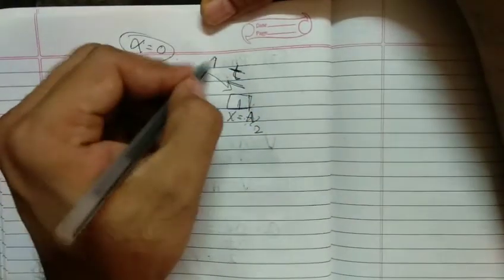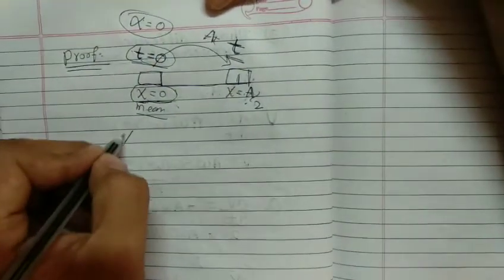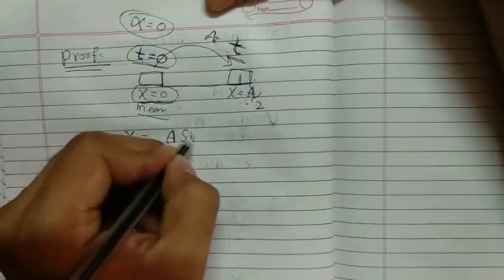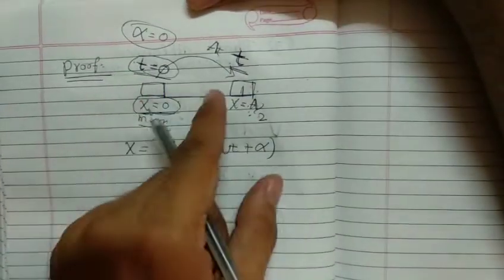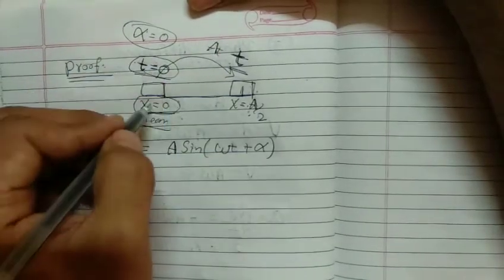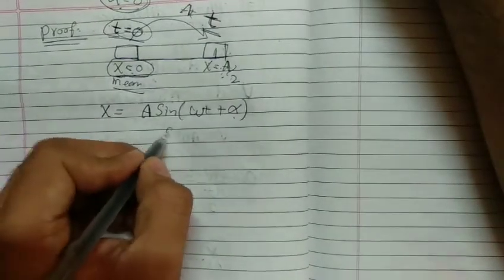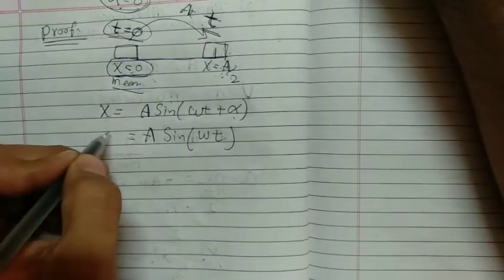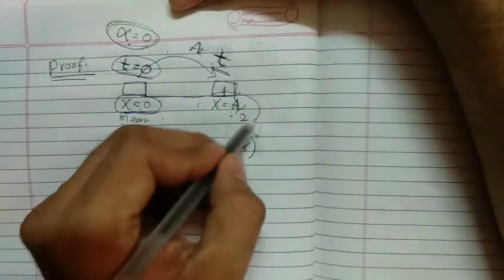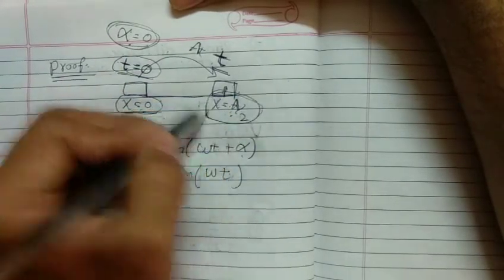So at time t, the body reaches x equal to a by 2. Is it clear? So keep it in mind. Now I'm using this equation, x equal to a sin(omega t plus alpha). As I told you, the time counting started from the mean position, right? So alpha has to be 0. So put alpha 0 here. It will be simply a sin(omega t) equal to x, right? Now if I put x equal to a upon 2, whatever x is there and whatever t is there when the body is here, that x and t I will put in this equation.